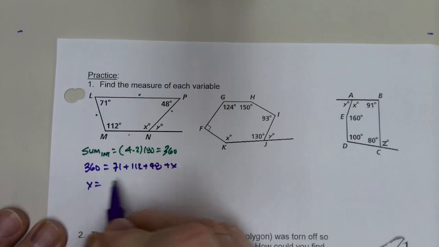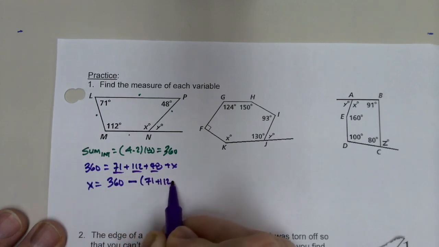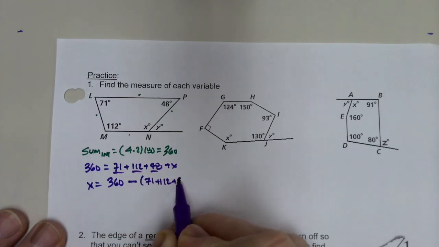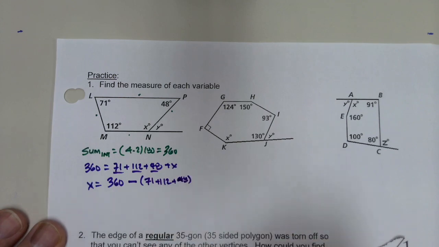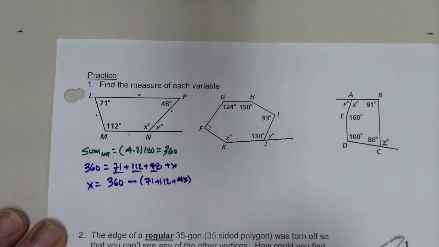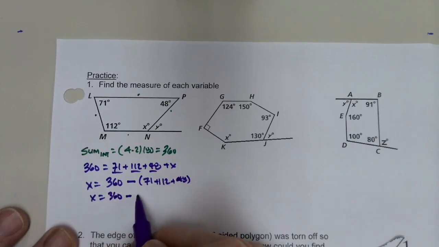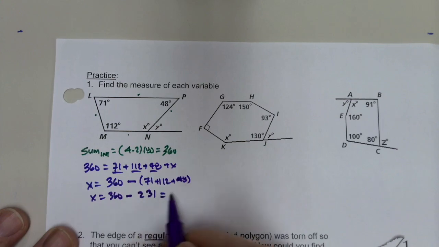Or we would know by doing our math here, 360 minus these 3, 71 plus 112 plus 48, would give us the amount of degrees that x is. This would be 360 minus 231, or 129 degrees.